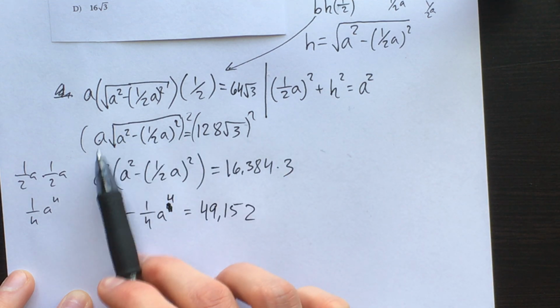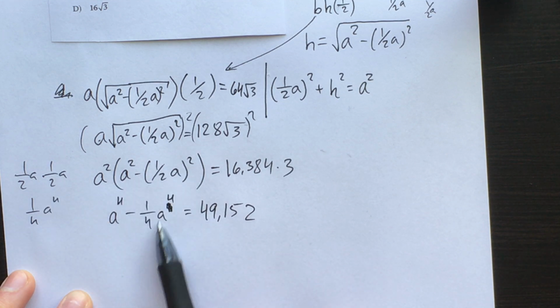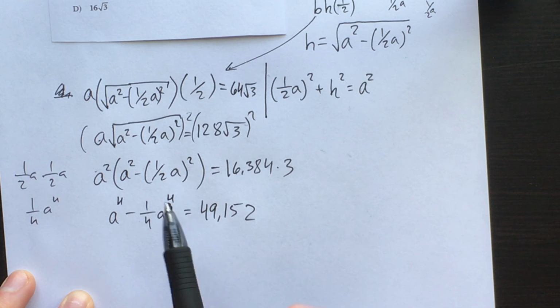Okay, so I hope the algebraic steps I've made so far are clear. Again, just squared both sides to get rid of the square roots. Here's what we got. I just worked this out over here. I'm sorry, I did a little bit out of order, but worked this out over here and then distributed the a squared to both.